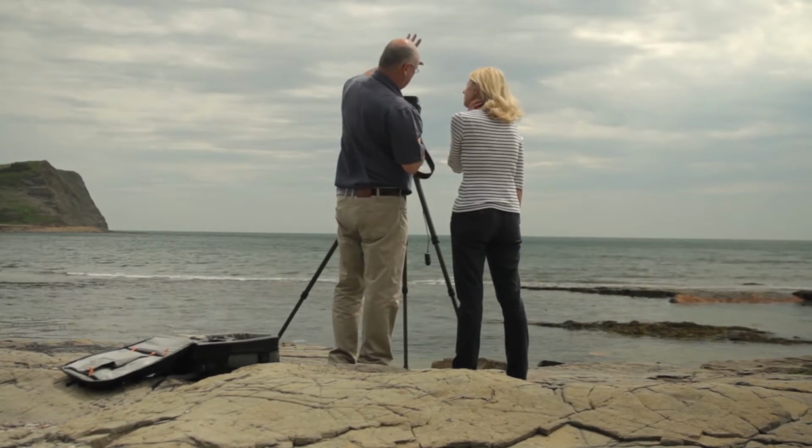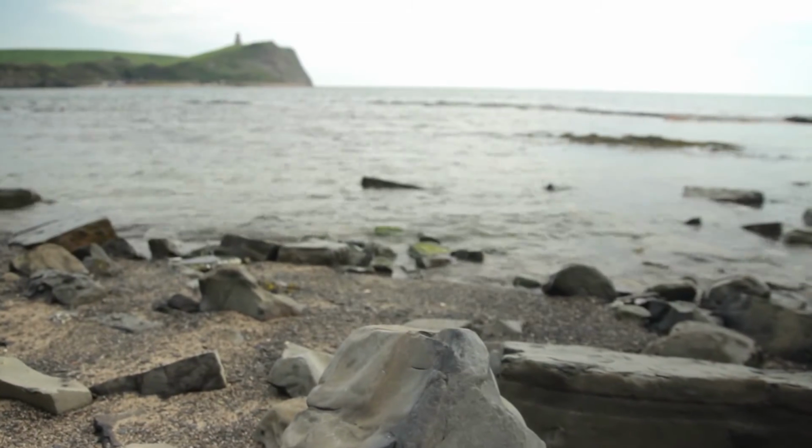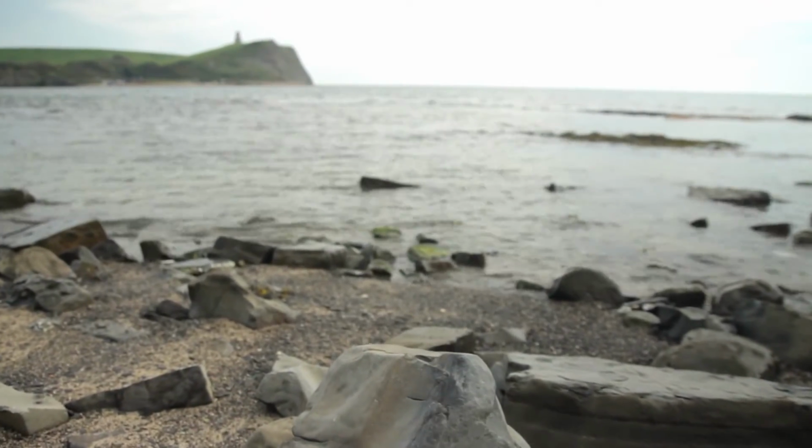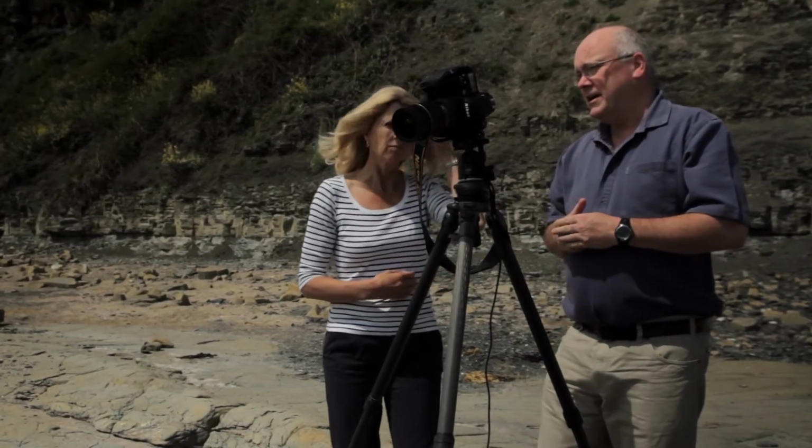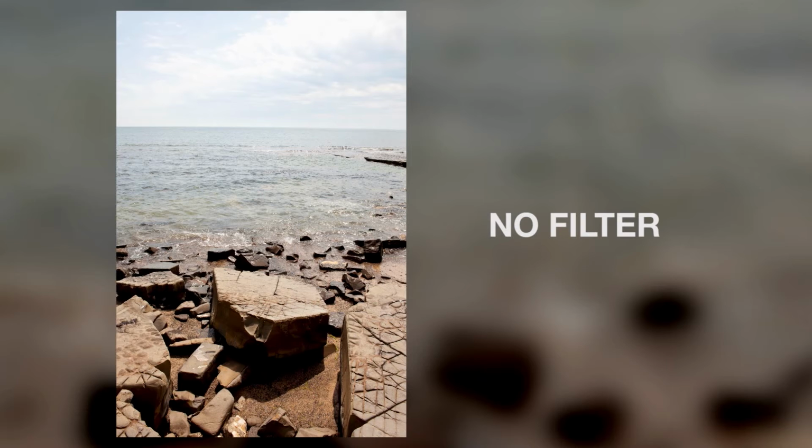Oh, great. So what I've done, I've set the camera up, we've got the foreground there. I've done a frame already, I've metered for the foreground, recomposed the camera, and the shot that we have so far, if you look at the back of the camera, is that the sky is blown out because we've metered for our foreground, so we need a Grad filter.